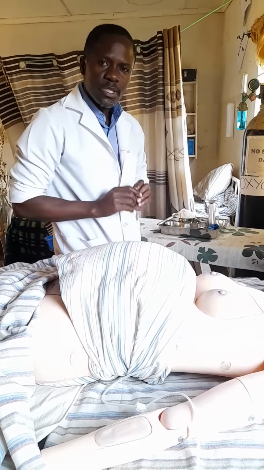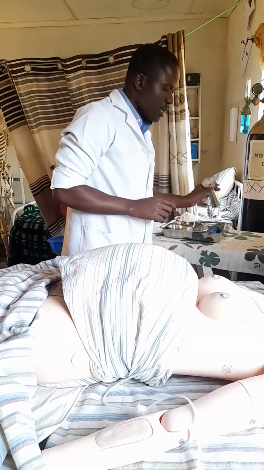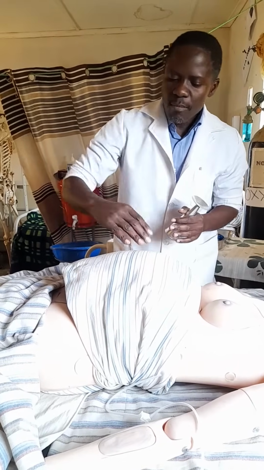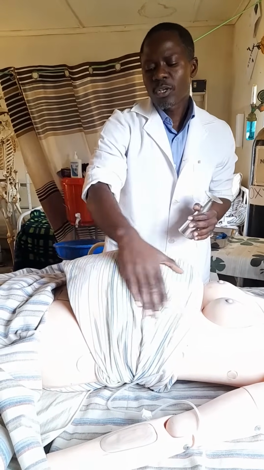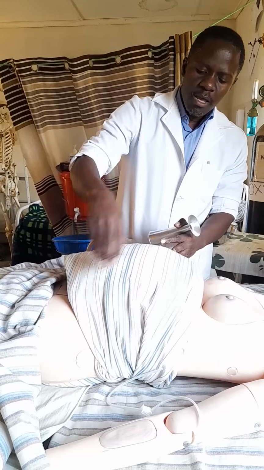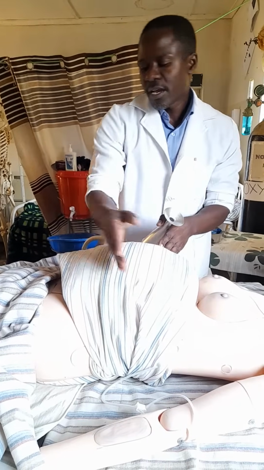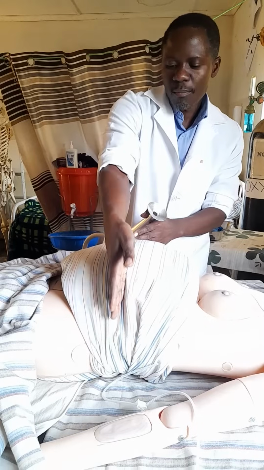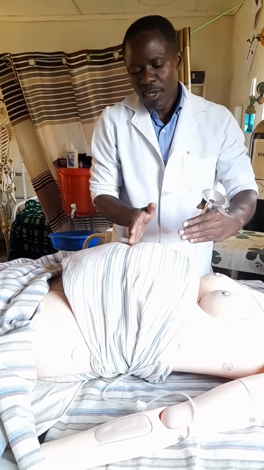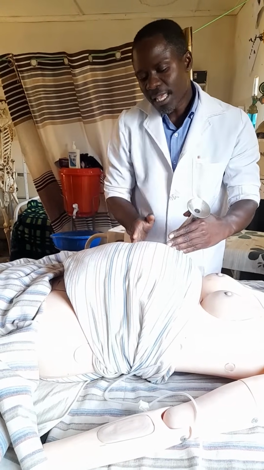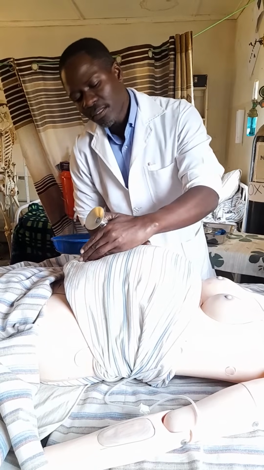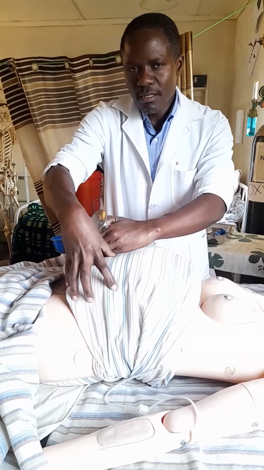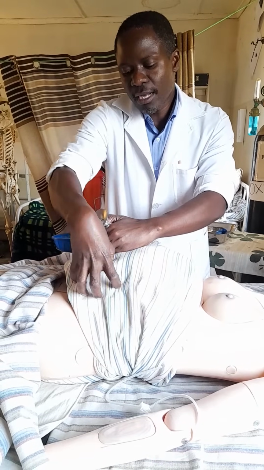You have to go to auscultation. So you need to get the fetal heart rate. Since the back is here, what you're going to do is demarcate. This is where the buttocks are, the head is this side, and the heart is closer to the head. So you need to go to the lower part. You need to divide in the middle. So this part you divide on the umbilicus, and then this side on the umbilicus. This lower part, this is where the back is, and this is where the heart can be felt.